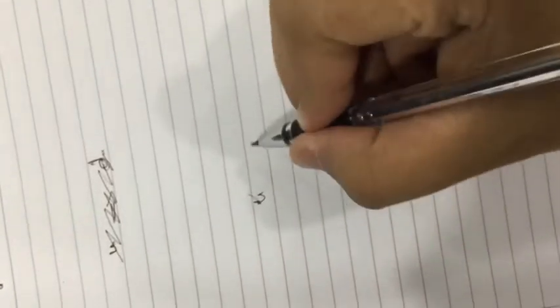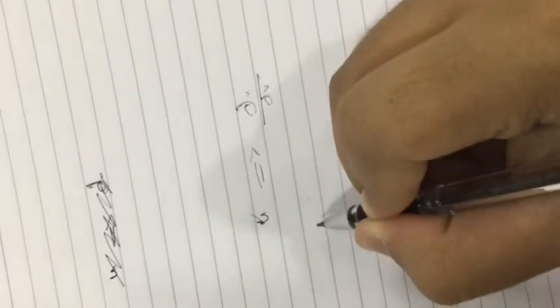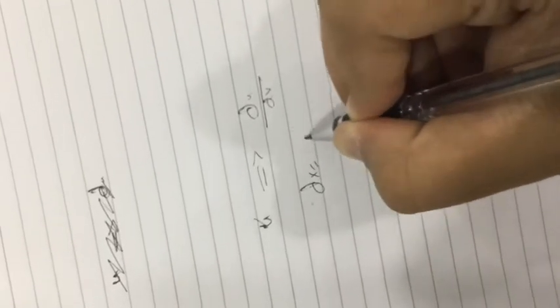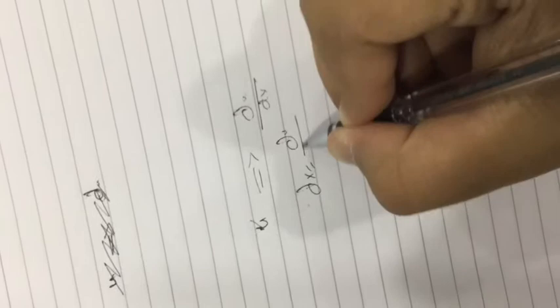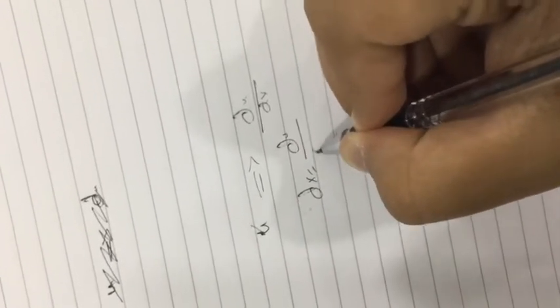My name is Maid. Today we will discuss the u substitution. First thing, we substitute any function by u. Then from u we get the du over dx. Then we substitute and we get the dx equal to du over the derivative of the function.